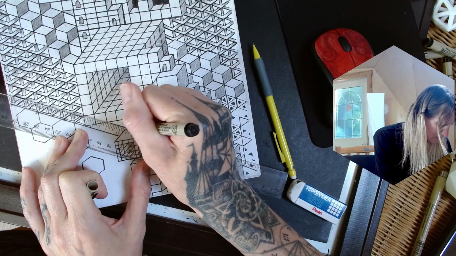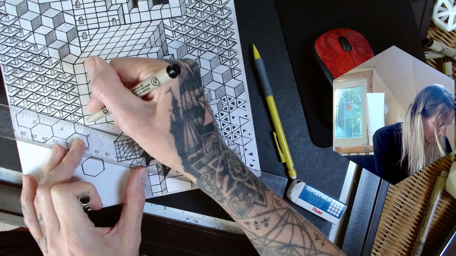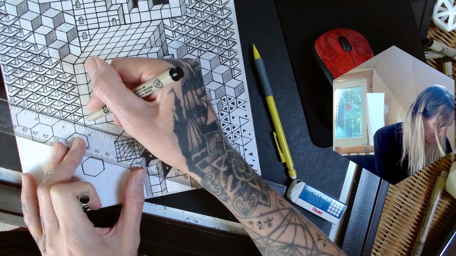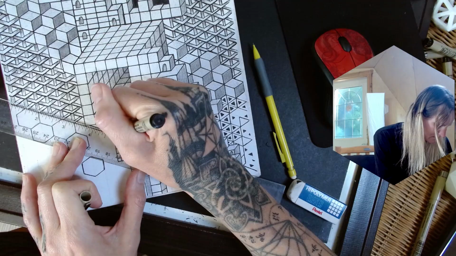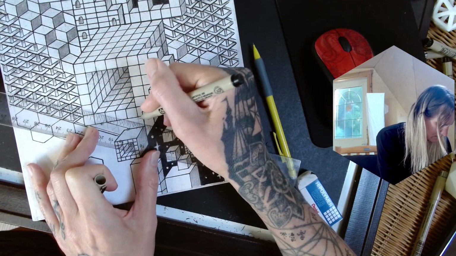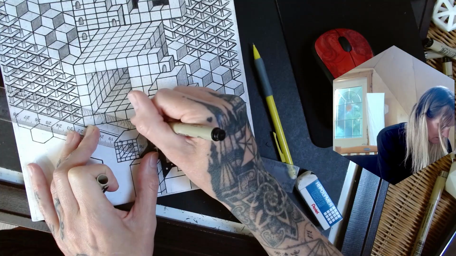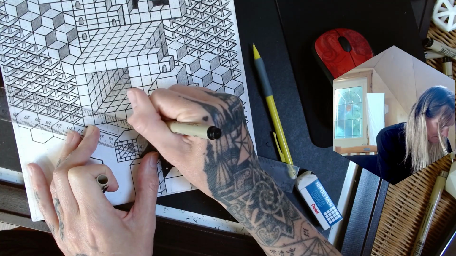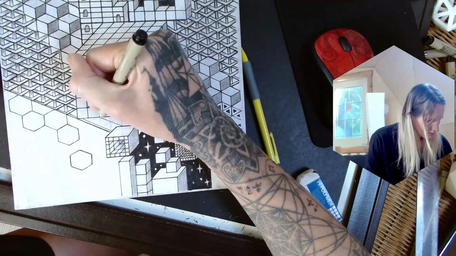Just coming down the pen this way, this one as well. This one. We just don't want to leave that blank, right? So we've got the lines there.